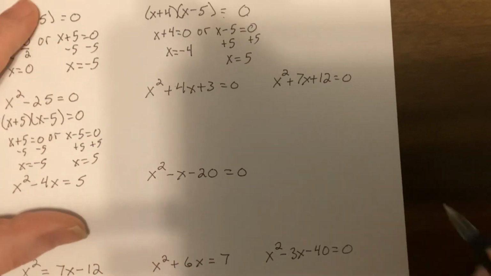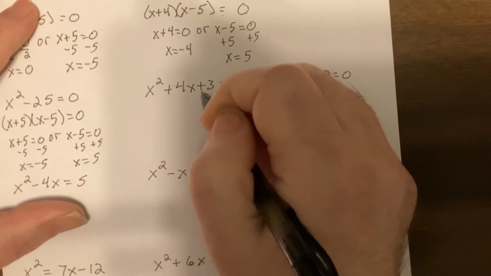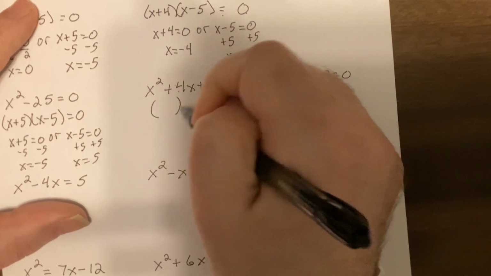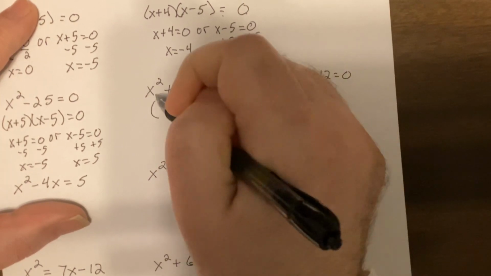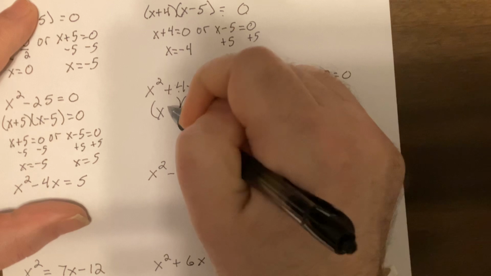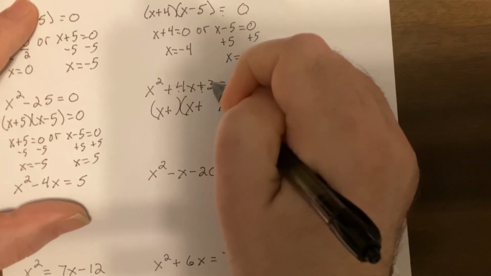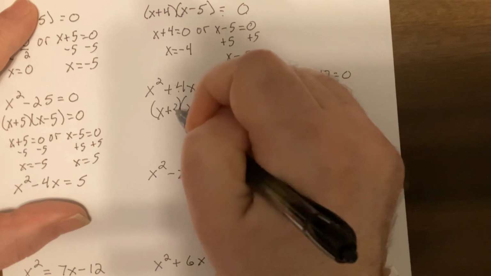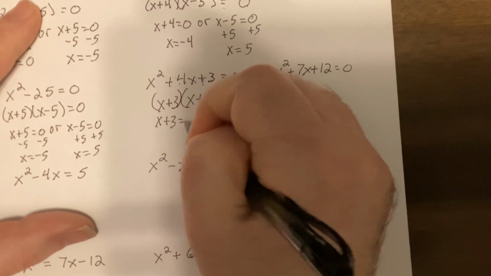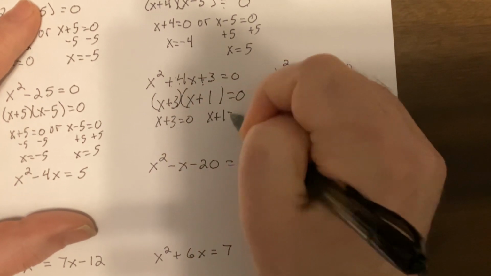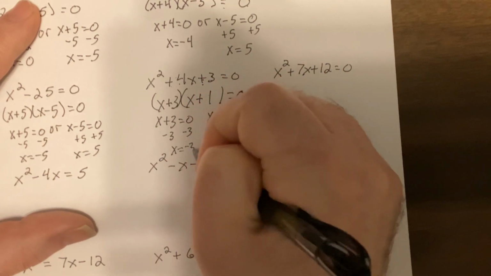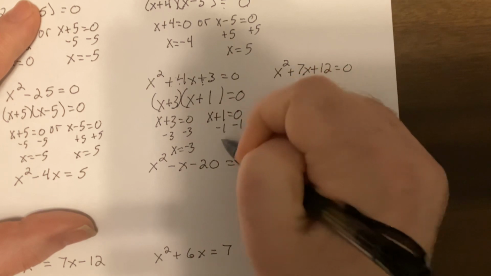This is a trinomial. Remember, the last term is plus, so we add the factors of this to get this. So I'm going to factor it up. X squared is x and x. Last term's plus, so both are the same as the middle. And what do you multiply to get 3, but you add to get 4? So I set each one equal to 0. So subtract 3. Here I'm going to subtract 1.